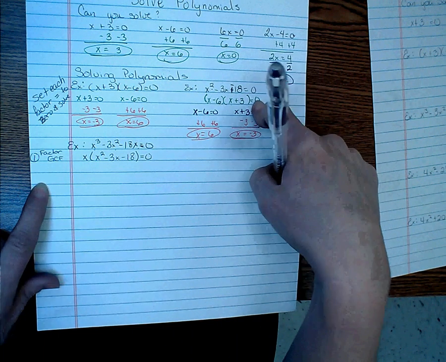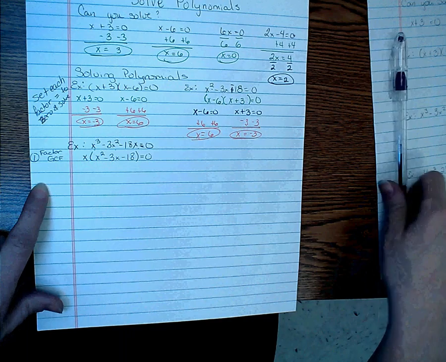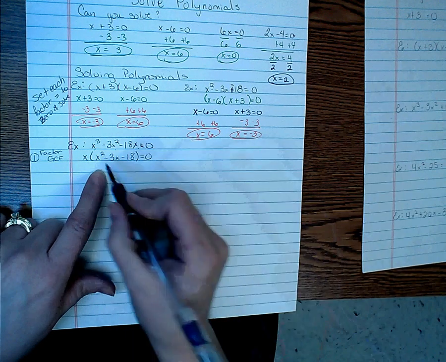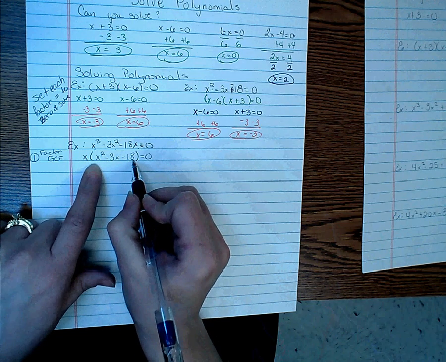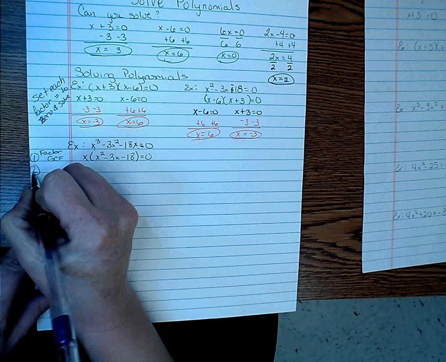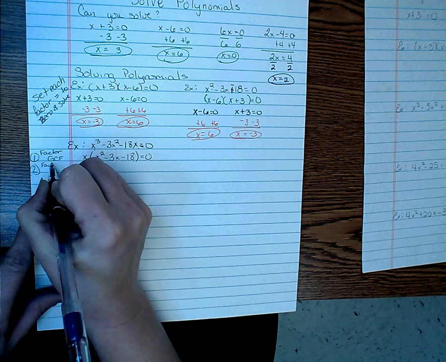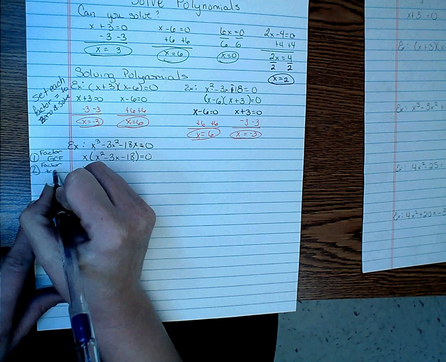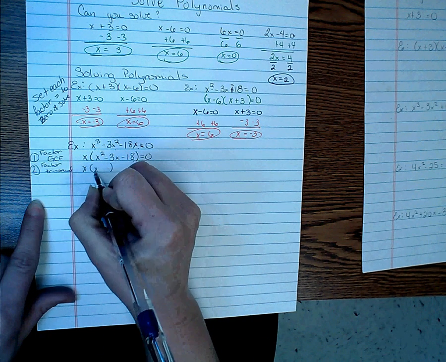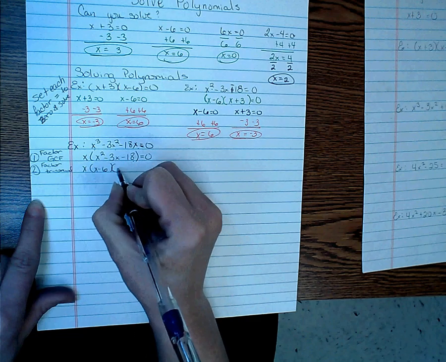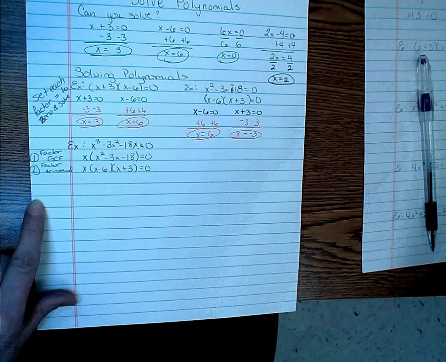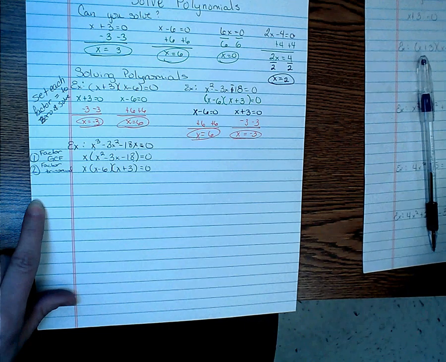So again, you set each factor equal to 0, but wait, I have to factor this once more because it's a trinomial. So the second thing I'm doing is factor trinomial. That trinomial factors to x minus 6 and x plus 3. Set each factor equal to 0 and solve.